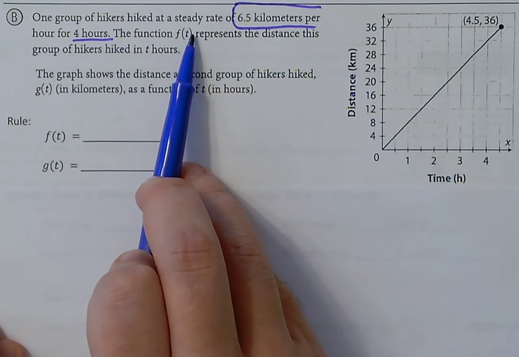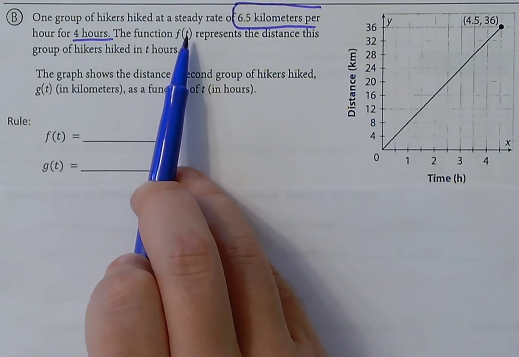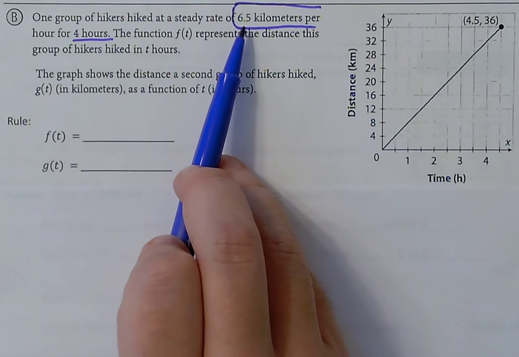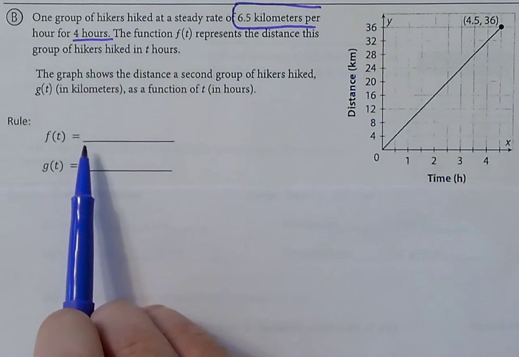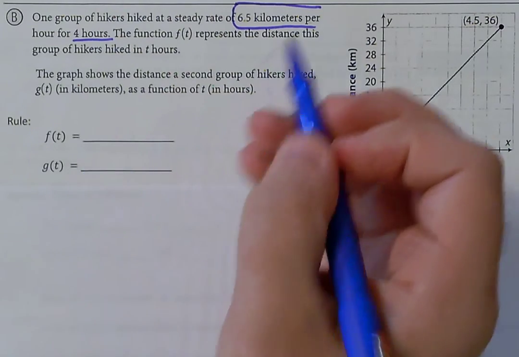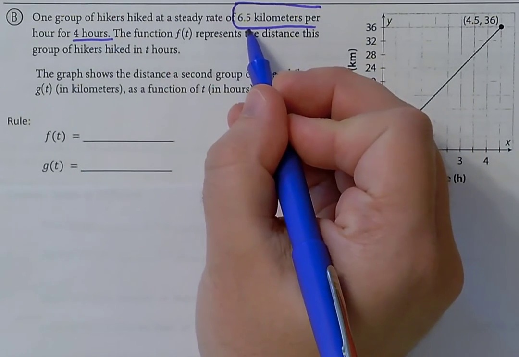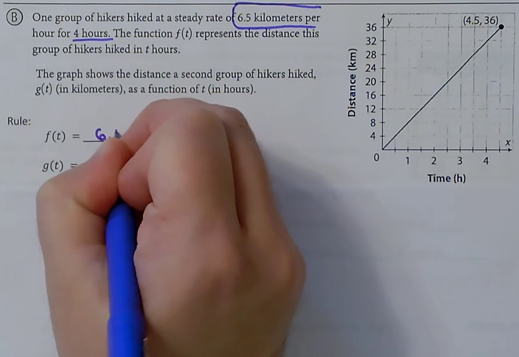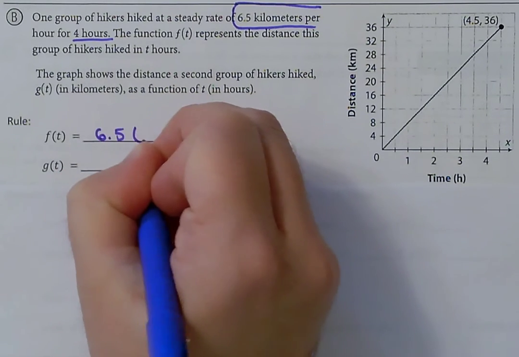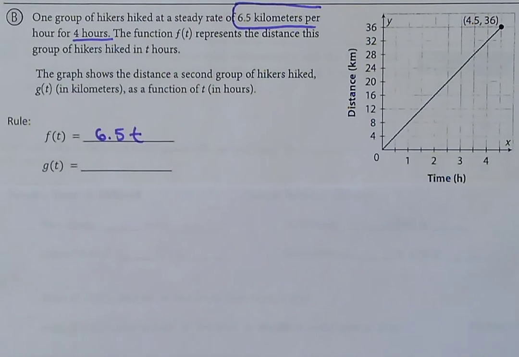So f of t talks about this situation. They hiked for 6.5 kilometers per hour for 4 hours. If I'm wanting to write my function, okay, they hiked for 6.5 kilometers per hour. So my rule would be 6.5t.